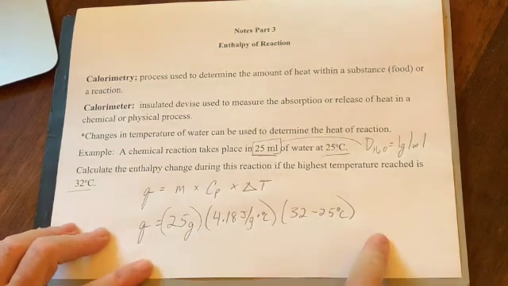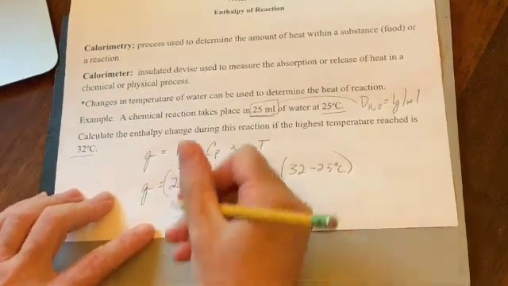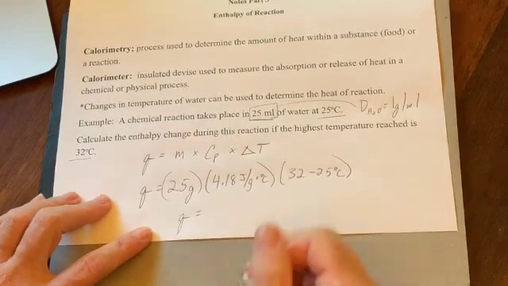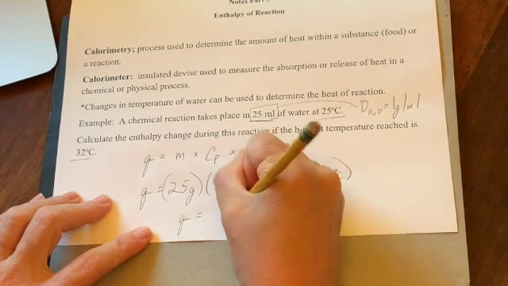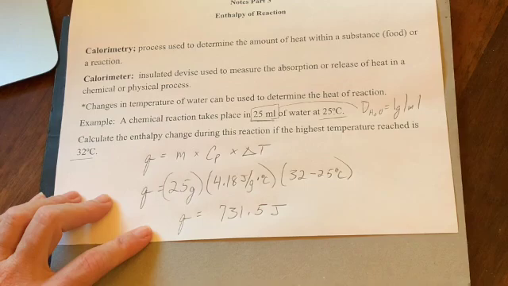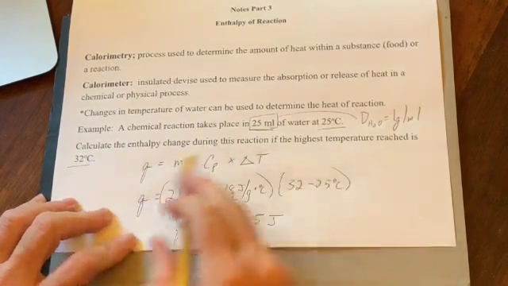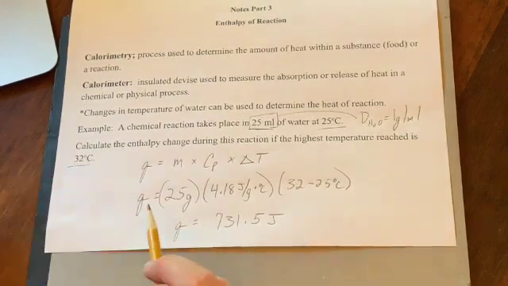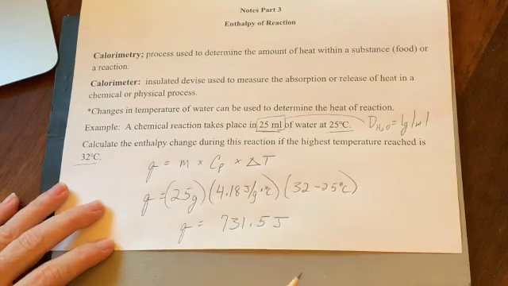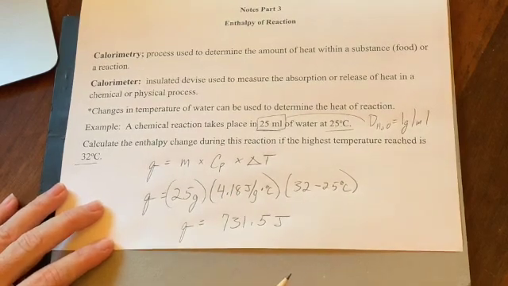When you punch that into your calculator, you find that whatever this chemical reaction was, it ended up giving off 731.5 joules of energy. So this is how you can simply use specific heat to figure out the amount of energy a particular process gives off. You're going to be doing this in the lab that we're doing this week as well.